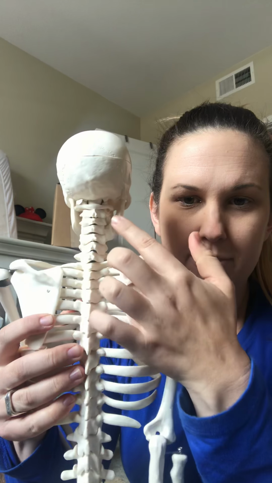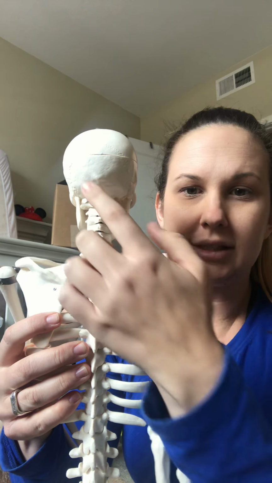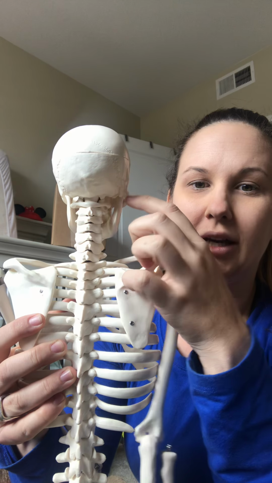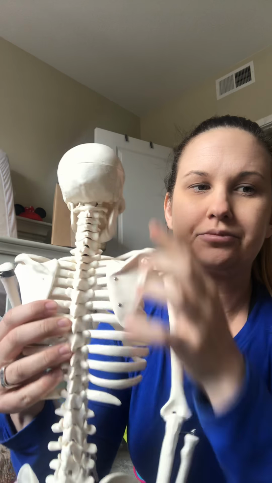So this is the back end of your mandible. This is the occipital bone. Then you have your two parietal bones. And then you can see just right on the side right here is a temporal bone.